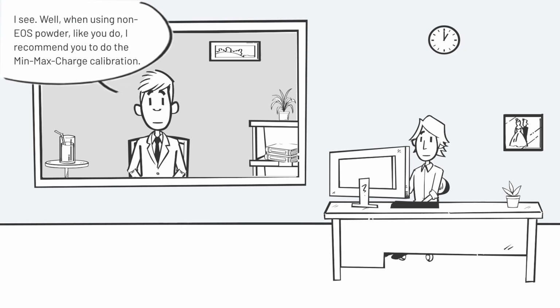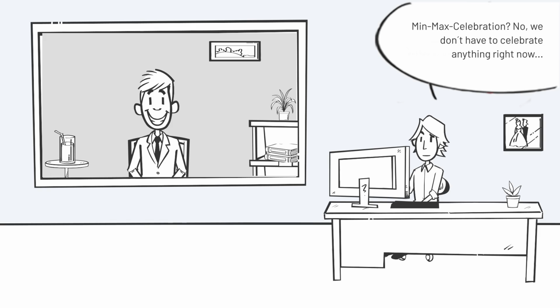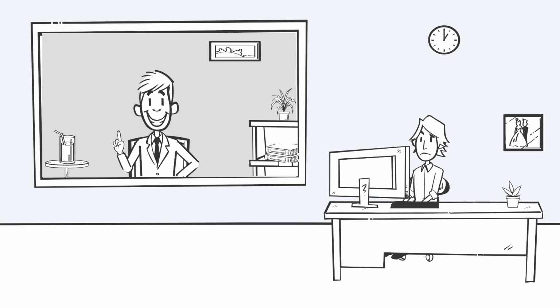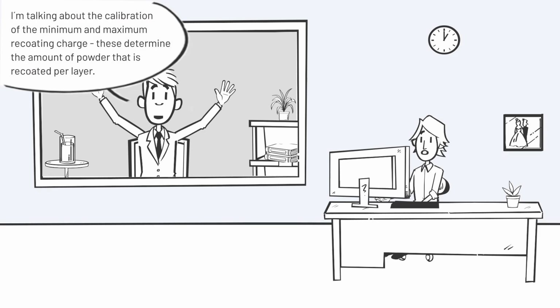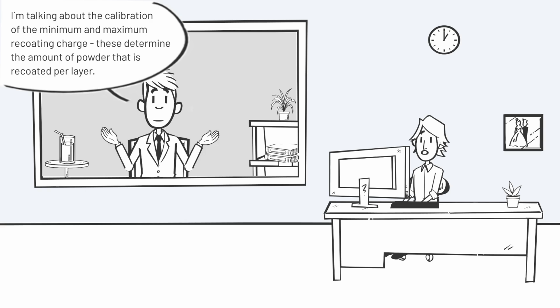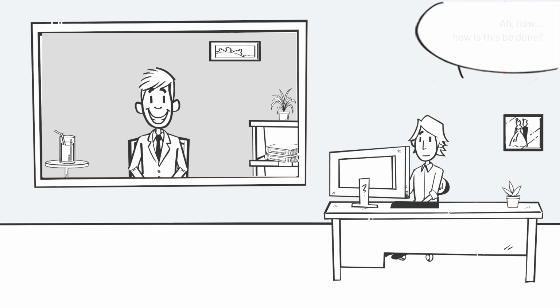I see. Well, when using non-EOS powder, like you do, I recommend you to do the min-max charge calibration. Min-max celebration? No, we don't have anything to celebrate right now. I am talking about the calibration of the minimum and maximum recoating charge. These determine the amount of powder that is recoated per layer. Now, how is this done?